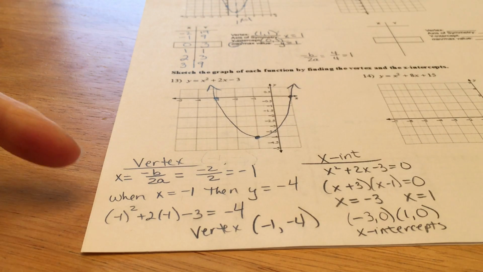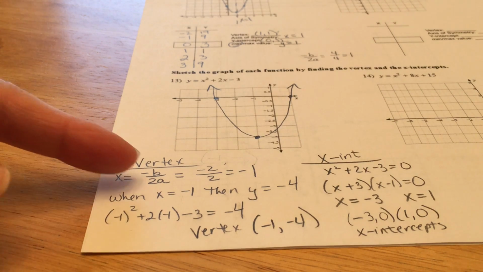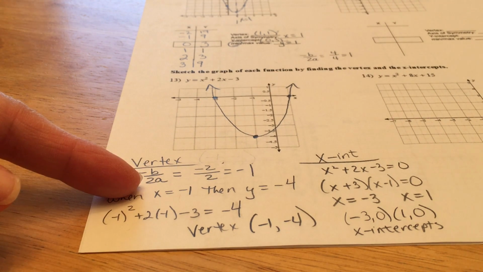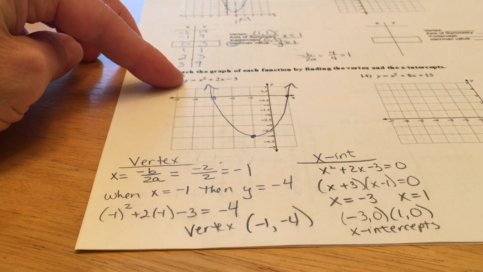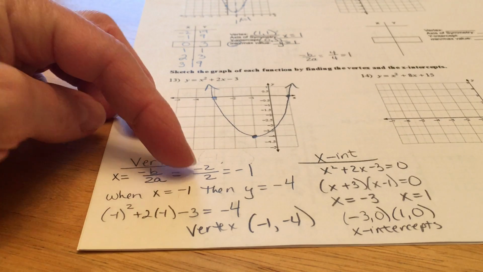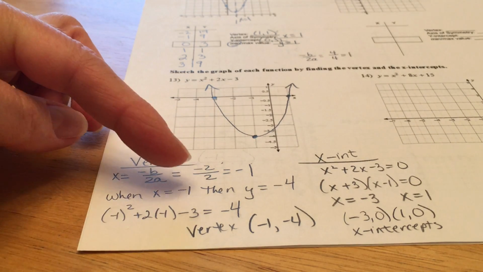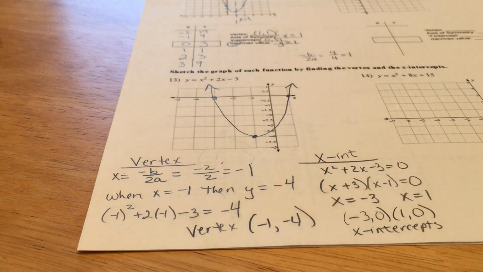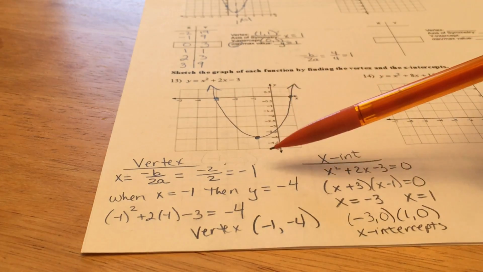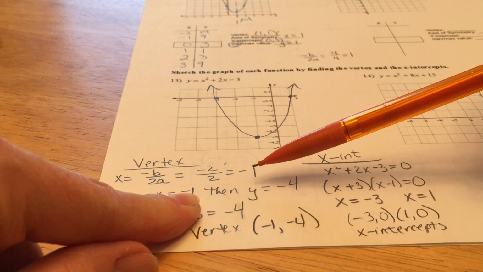So to find the vertex, we use that idea that the x-coordinate of the vertex, which is the highest or lowest point, is negative b over 2a. So from this particular problem, b is 2, so negative 2 over 2a, but a is 1, so 2 times 1 is 2. So I got negative 2 over 2 is negative 1. So that says x is negative 1.